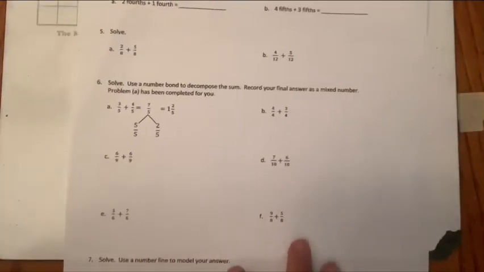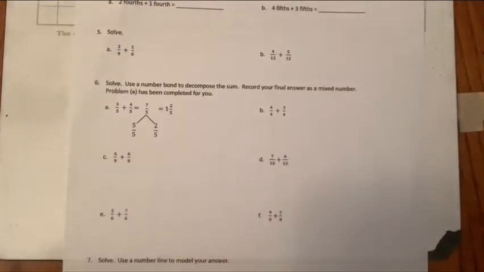Okay, awesome. Let's see what number 6 says. It says, use a number bond to decompose the sum. Record your final answer as a mixed number. Problem A has been completed for you. Awesome. Same thing we did with subtraction, right? Except now we're going to add. Let's go ahead and do B together for number 6.